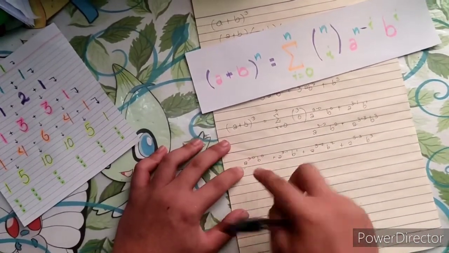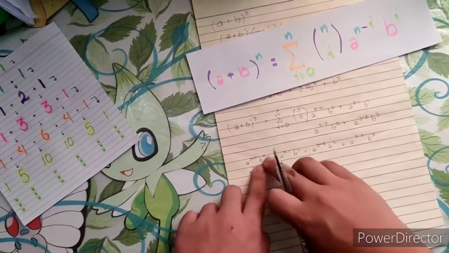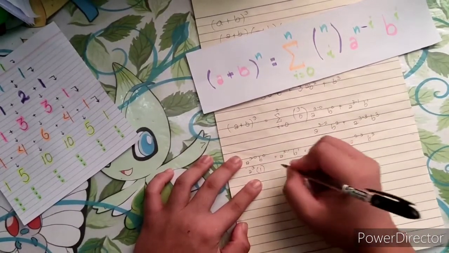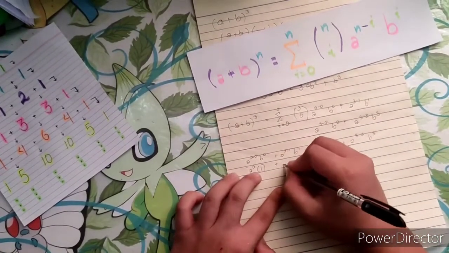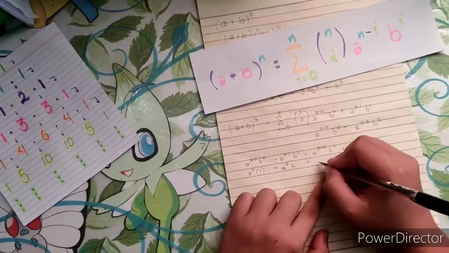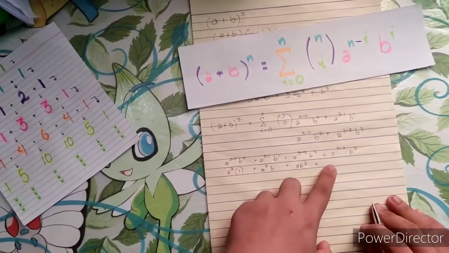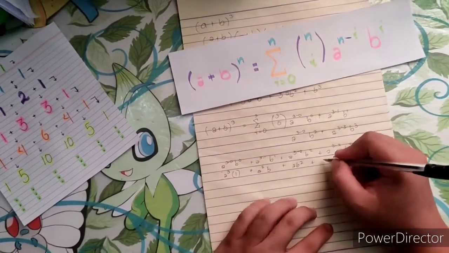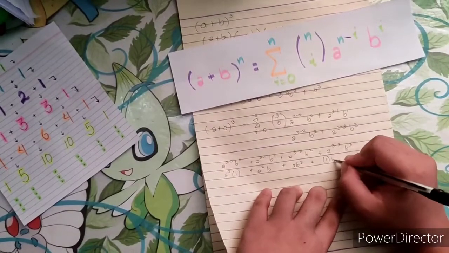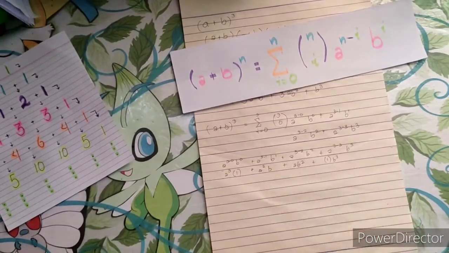So 3 minus 0 will be 3, so we'll have a cubed, and since b to the 0 is 1, that will be 1. 3 minus 1 will be 2, so this will be a squared b, plus 3 minus 2 will be 1, so this will be ab squared, plus 3 minus 3 will be 0, so that's why it will become 1 b cubed.